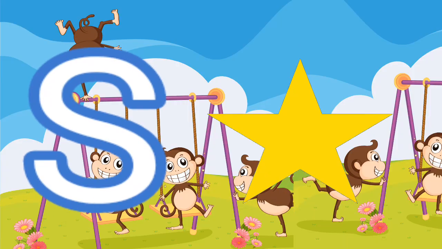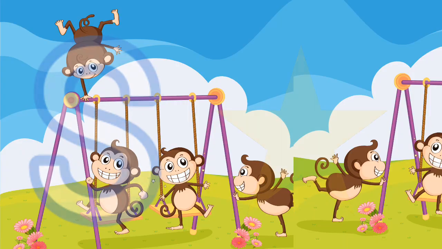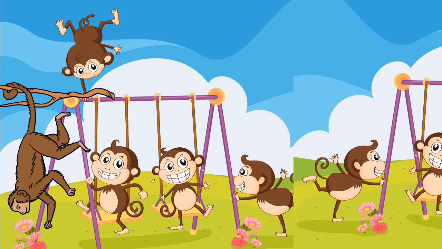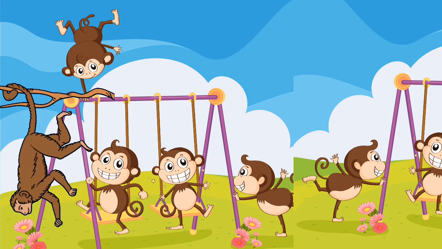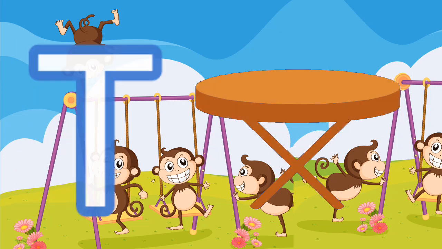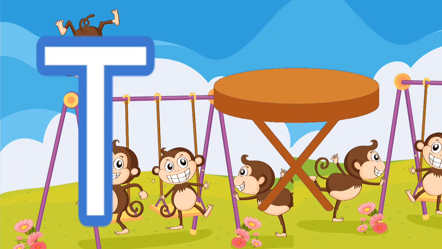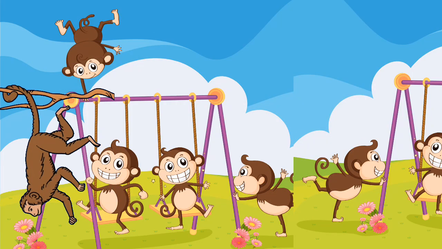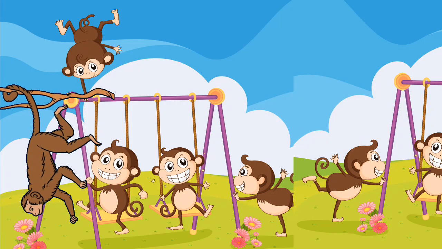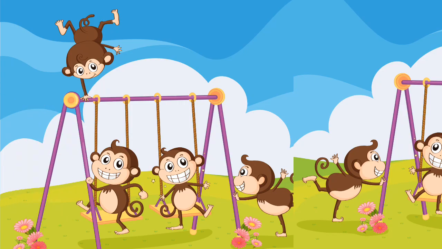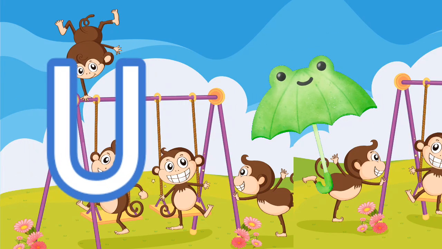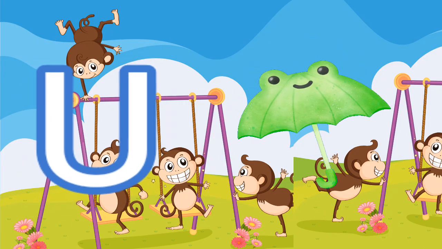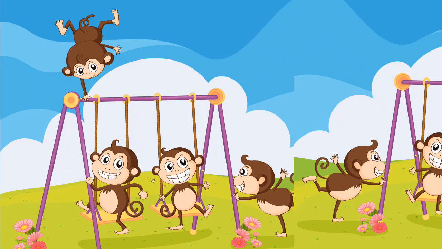S for star. Star means star. T for table. Table means table. U for umbrella. Umbrella means chhatri.